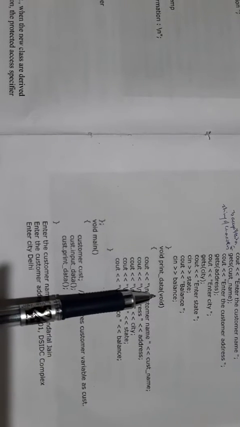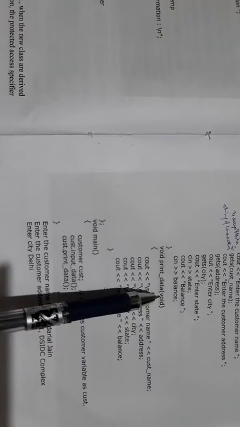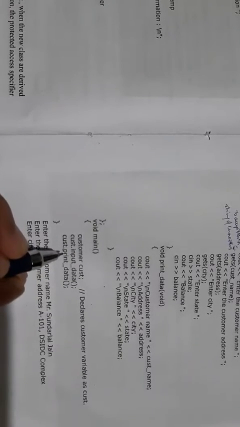Now one thing that you will notice is here it's void, right? Normally in a function program, all the data that are entered, we pass it through the parameters or as arguments, like in the case of here, cust print data.